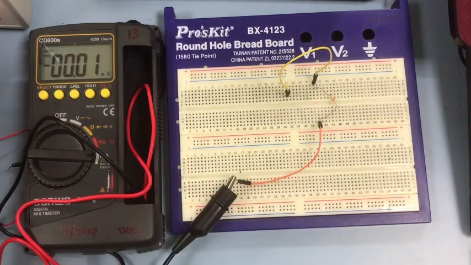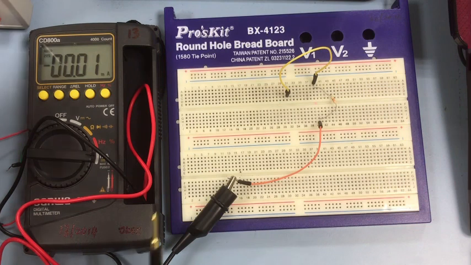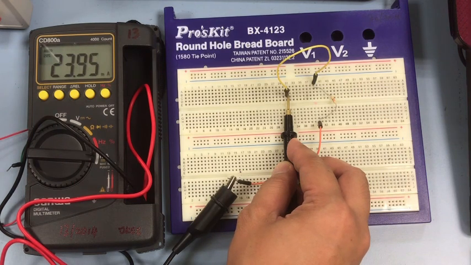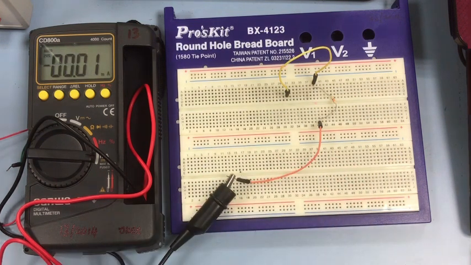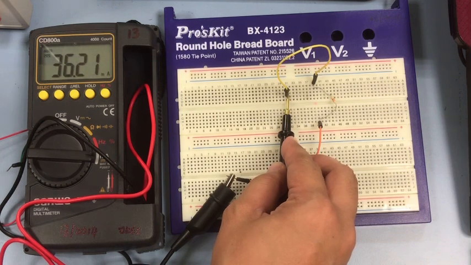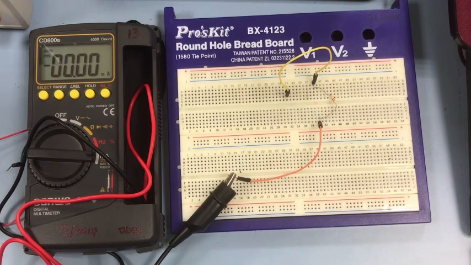And then for 8 volt, it is 24.01. Then 12 volt, it's 36.71.